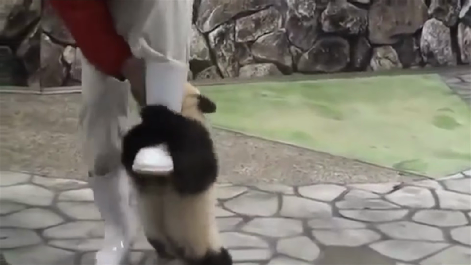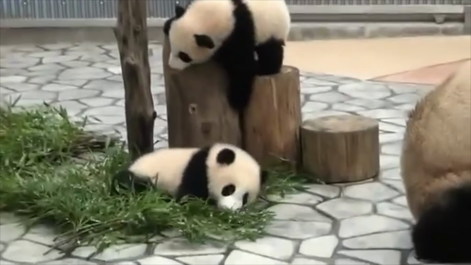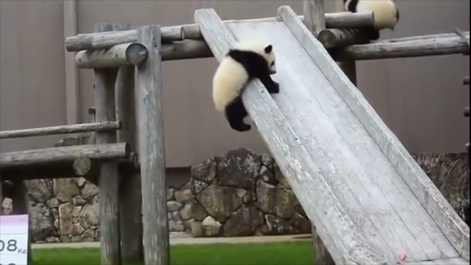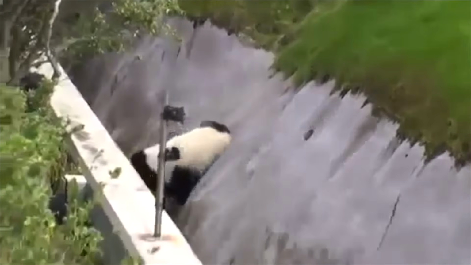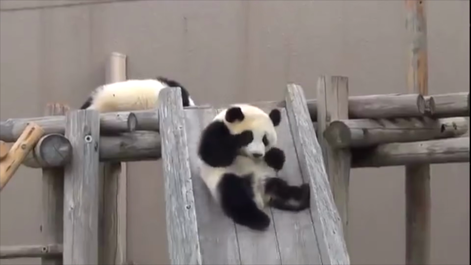So today we're going to be taking a look at pandas. No, not those kinds of pandas. Pandas for data science. So pandas is a ridiculously powerful library that's used all around the world for data science.